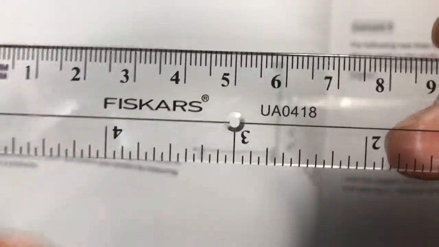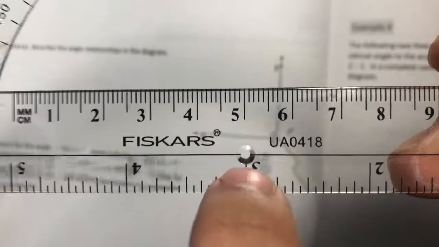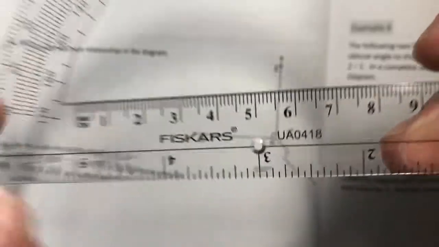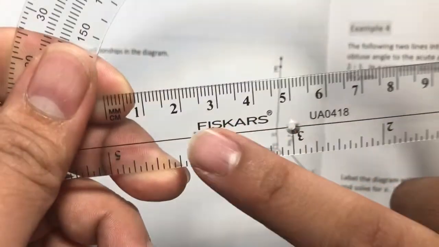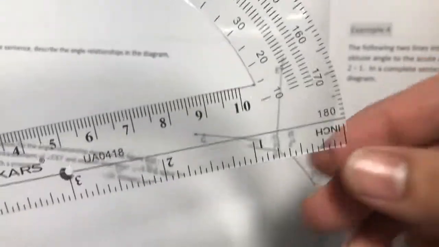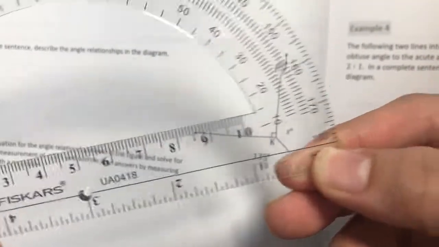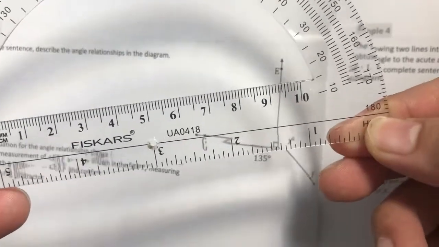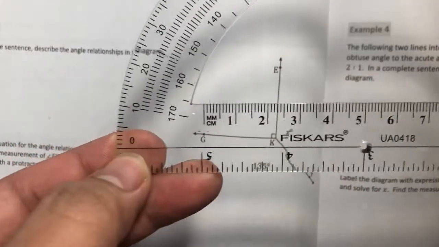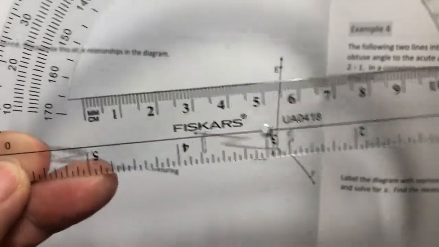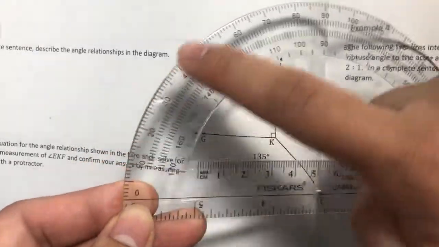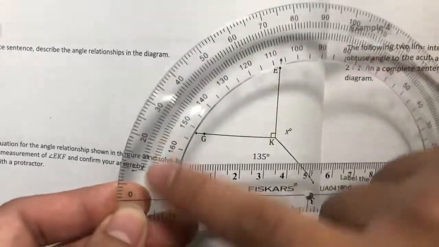So the hole here is where you're going to put where the lines intersect each other. Okay, the line here indicates that it's going to be the end of, or that will be the 180. Same goes with the 0. It can overlap a line. It can also indicate where you're going to create the line. Now, the lines here indicate the degree measurements.